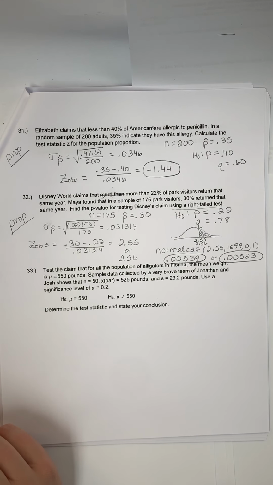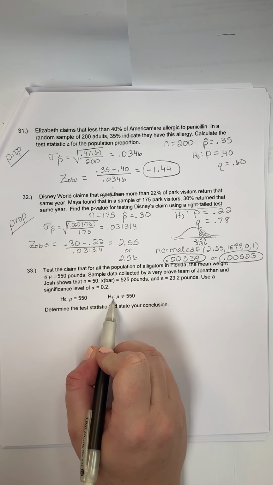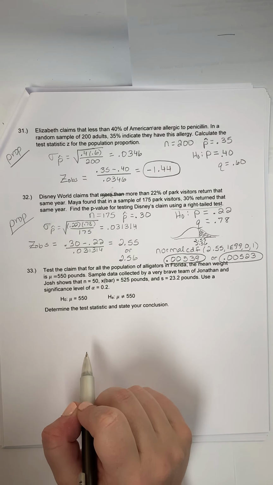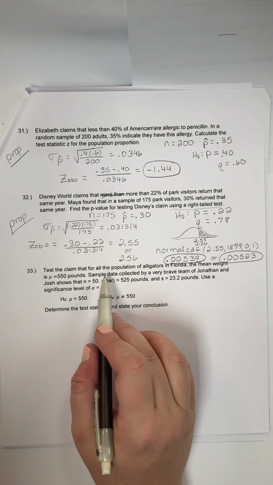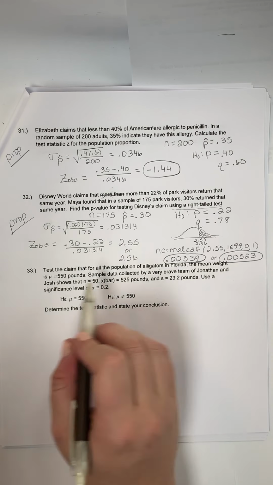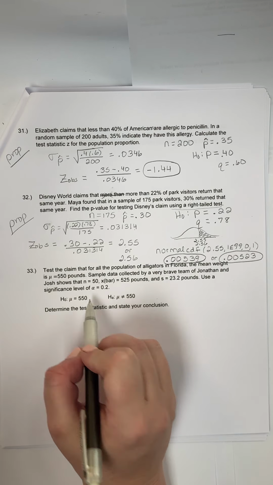Okay, 33. Test the claim. All right, we have to do an actual test here. Look at there. I used an HA just to kind of get you in the habit of seeing it sometimes in case they use it. Test the claim that for all the population of alligators in Florida, the mean weight is mu equals 550 pounds.